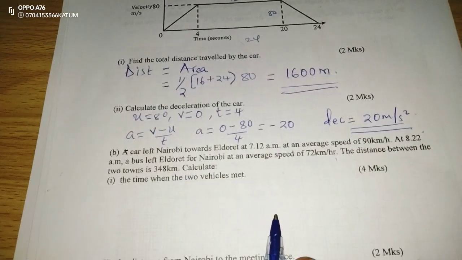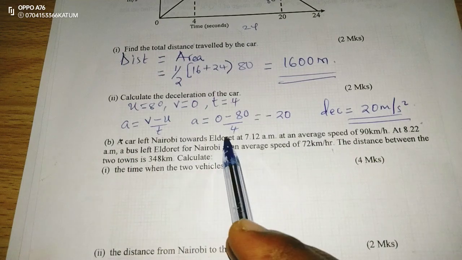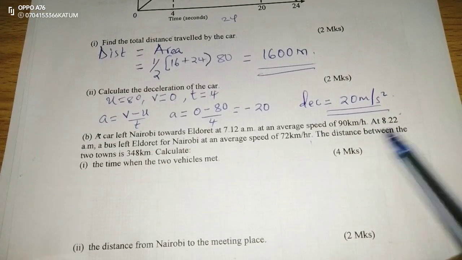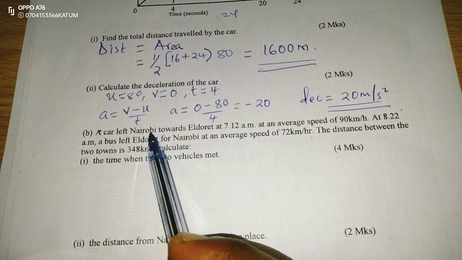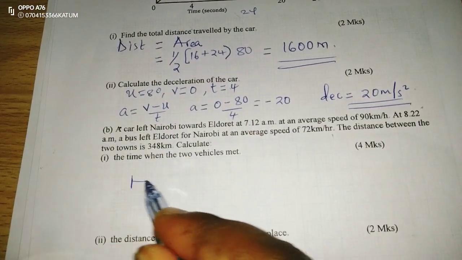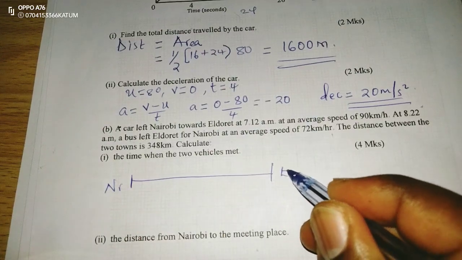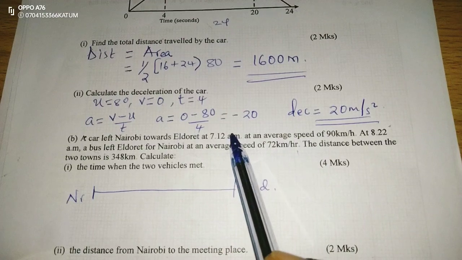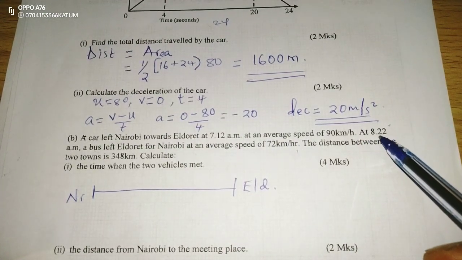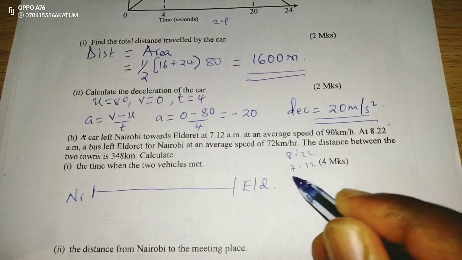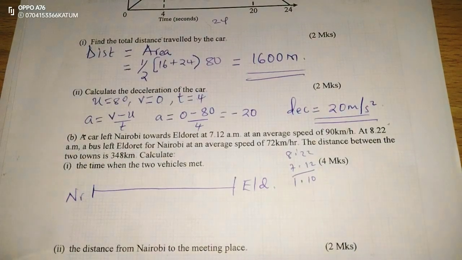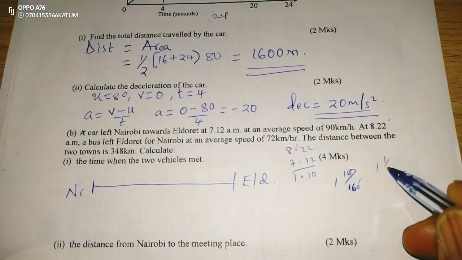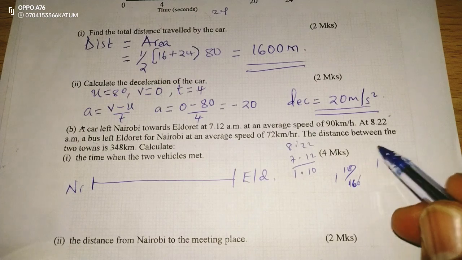So what we should calculate first here is, a car is starting from Nairobi to Eldoret. This is at 7:12. Then later in the day at 8:22, which means now before the bus leaves Eldoret, the car which left Nairobi has already covered a distance towards Eldoret. So having the two towns as Nairobi, then Eldoret, we're going to get the distance traveled by the car, which began first at 7:12, before the bus started from Eldoret. So between 8:22 and 7:12 a.m., we're going to have 1 hour 10 minutes. So 1 hour and 10 over 60, whereby we're going to say this is 1 hour and a sixth. And we can change it to 7 over 6 hours.